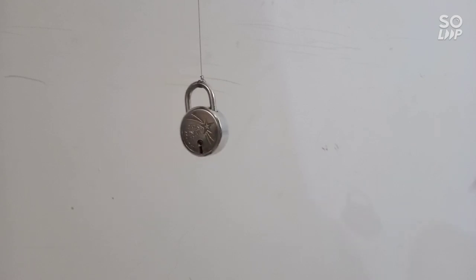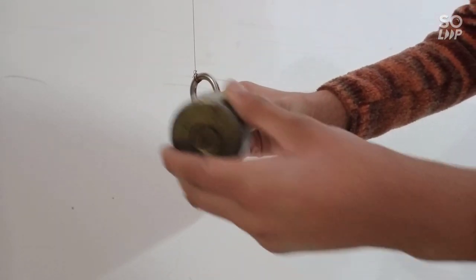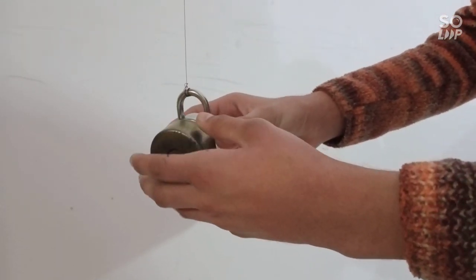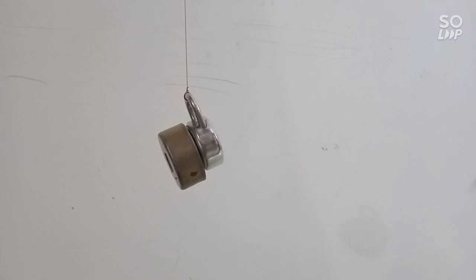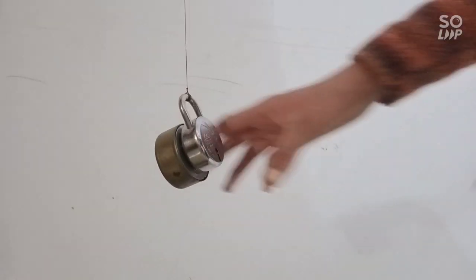And now I am increasing the mass of this bob by sticking a magnet on it. And let's see, will it still take exactly 20 seconds for 10 oscillations or not.